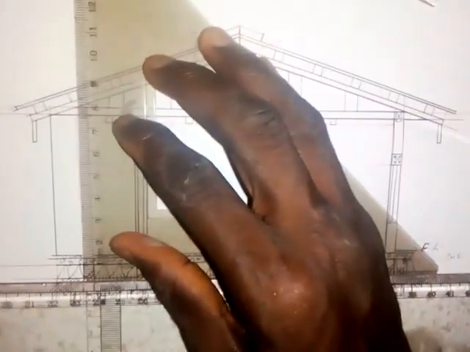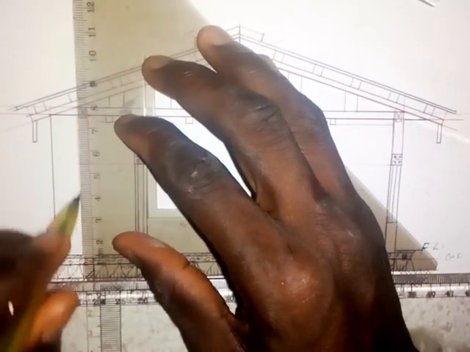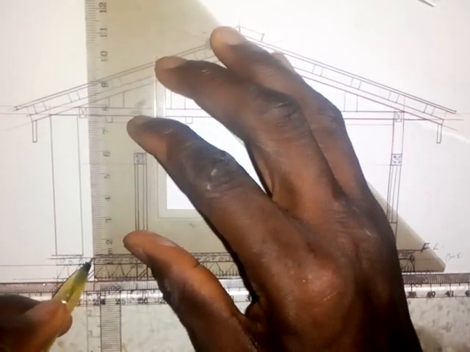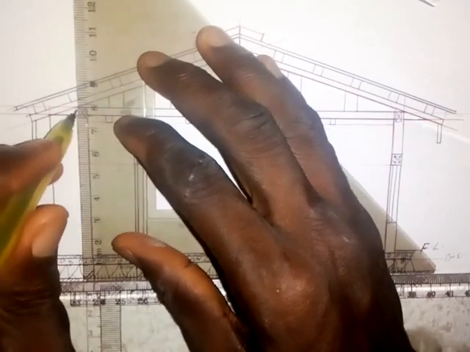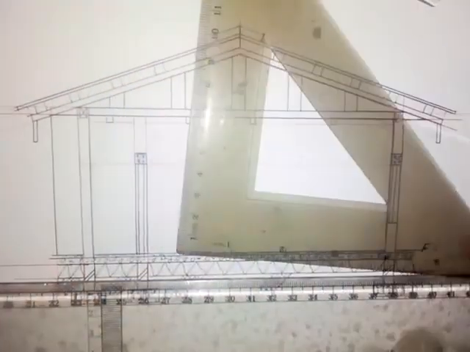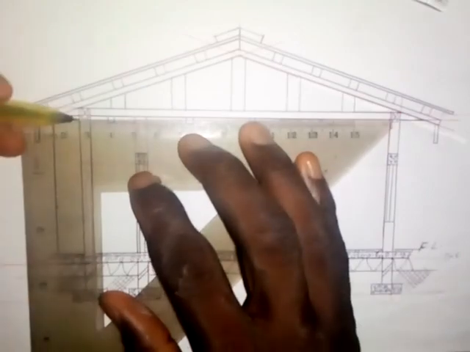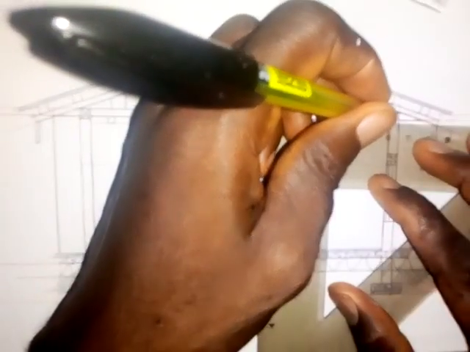Alright, so there is nothing within this wall, so I'm just going to make it plain. I shouldn't have drawn that to that level.